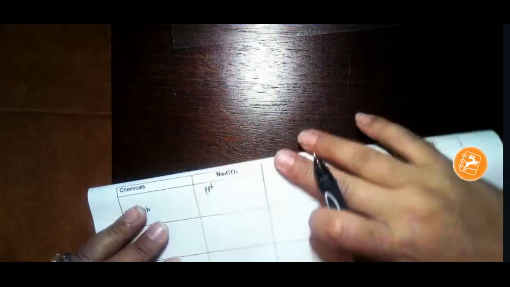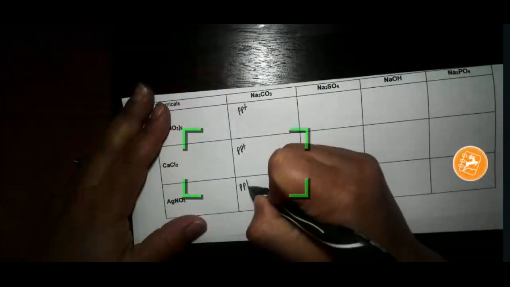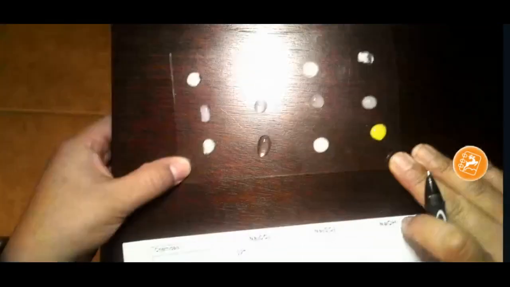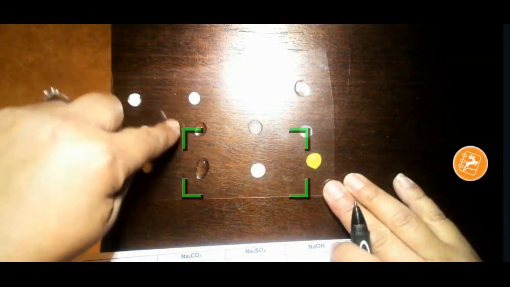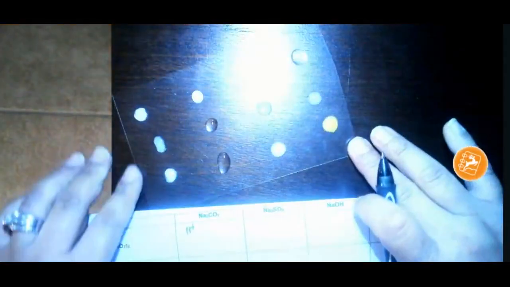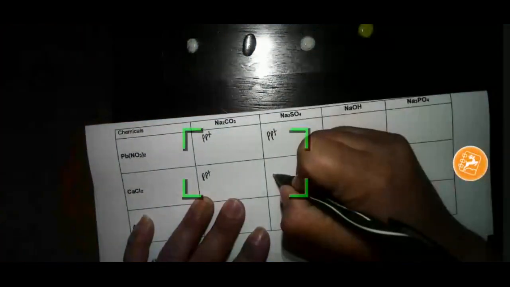So for my reaction here, I'm definitely going to put PPT for all 3 here. And I'm going to fold my paper just so that you can see everything at once. And then here, the next column, I have a reaction, no reaction, no reaction. So here I'm going to write PPT, NR, NR.